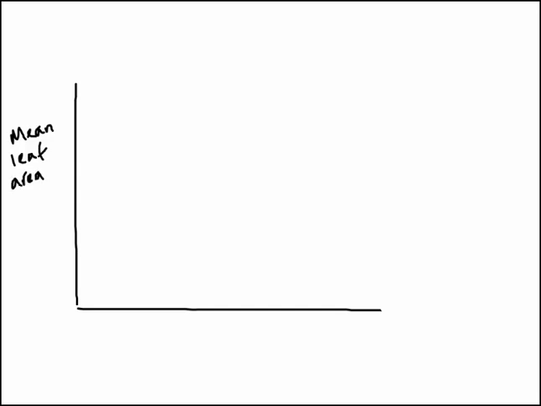Remember, that was in centimeters squared. And then we had two different conditions: our control, and then our beetle added condition down here. And let's say I'm measuring in units of 50.